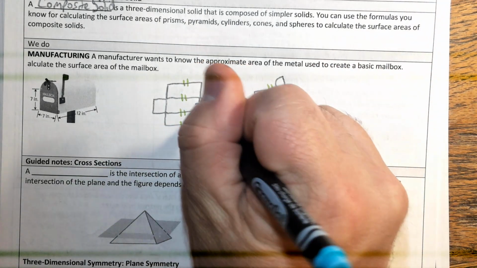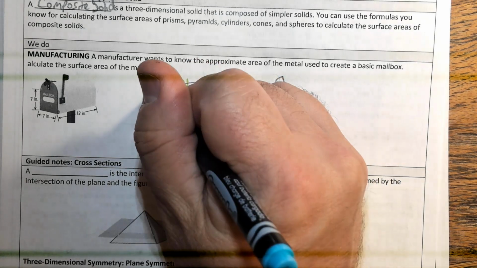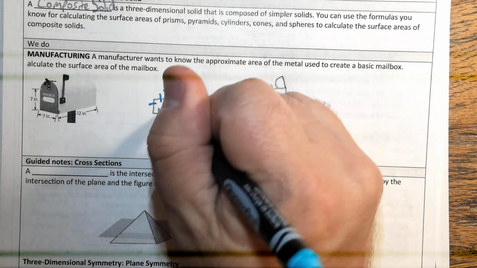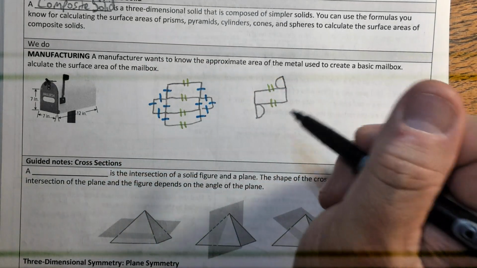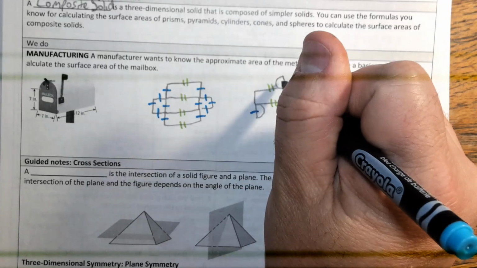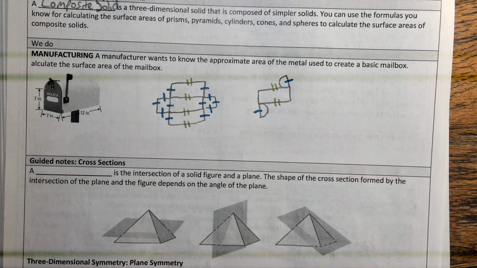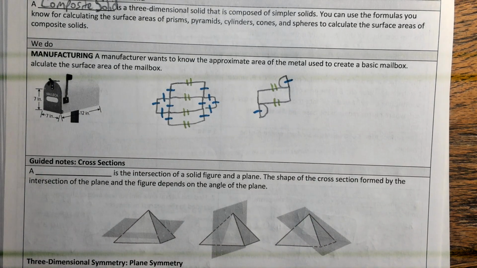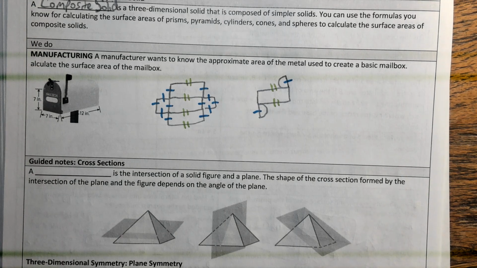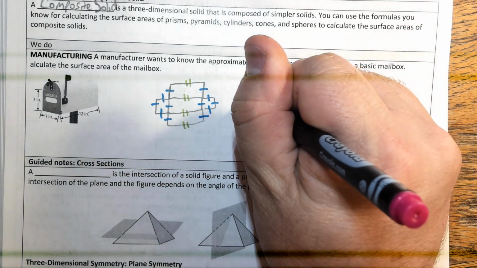Here, here, here, here. And then these would be 1, 2, 3, 1, 2, 3. Okay.